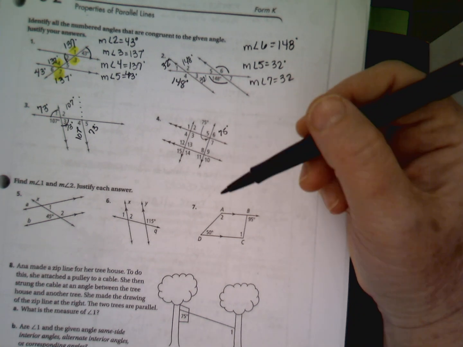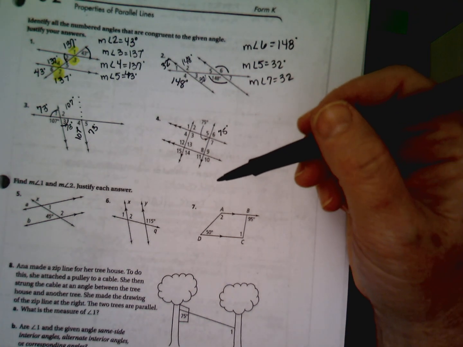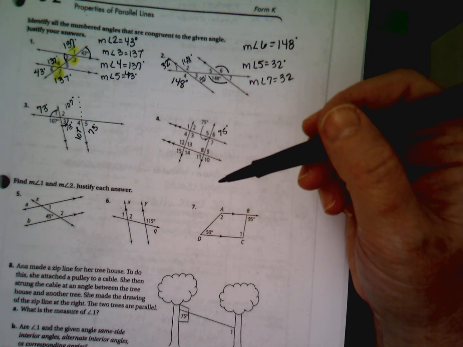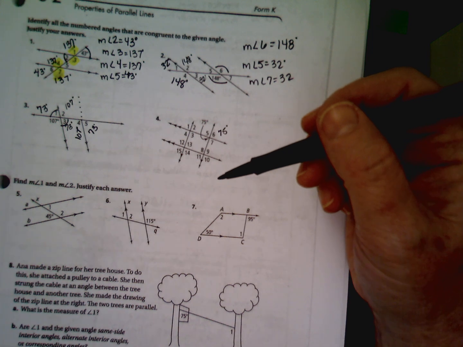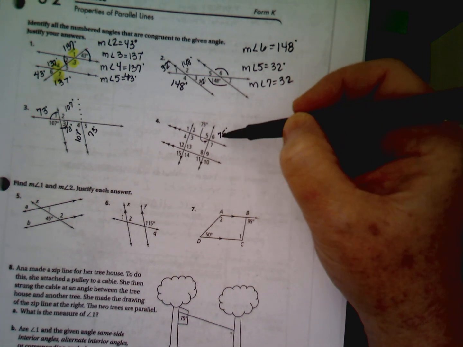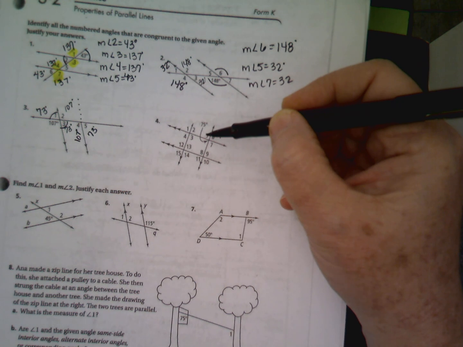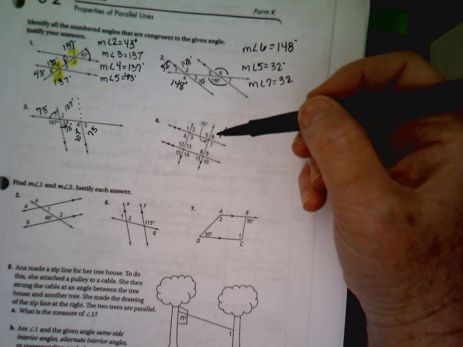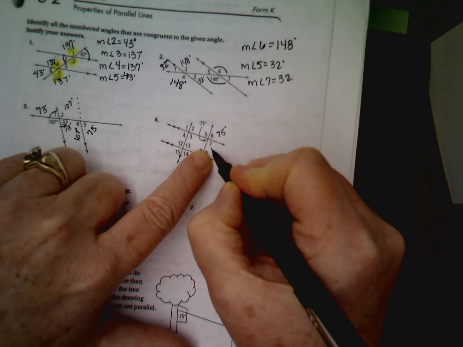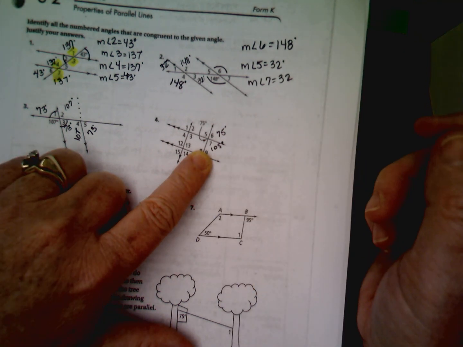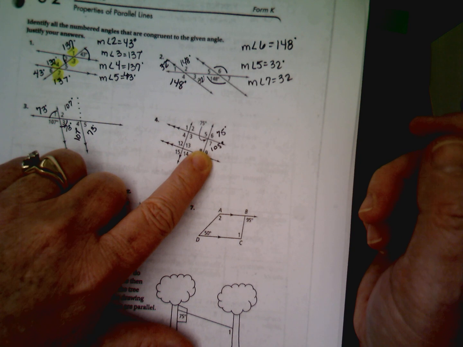Geometry, no. 90 doesn't have anything to do with this problem. They almost are, but if that one's 75, what'd you say? 105. Why? Why 105? How do you know it's supplementary?